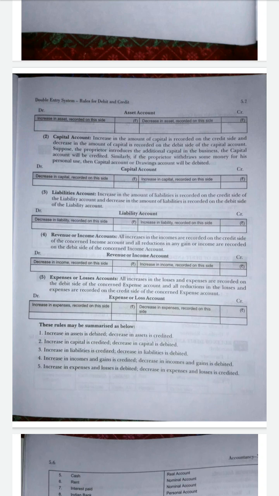Likewise, capital account is a credit balance, so any increase in capital should be credited, and any decrease in capital should be debited. Likewise, liabilities account. Liabilities is also a credit balance. So any increase in the value of liability should be credited, and any decrease in the value of liability should be debited. It should be recorded on the debit side.